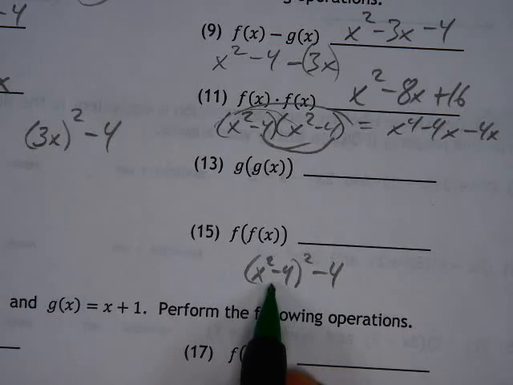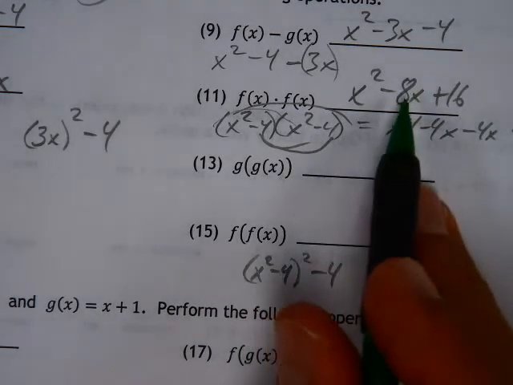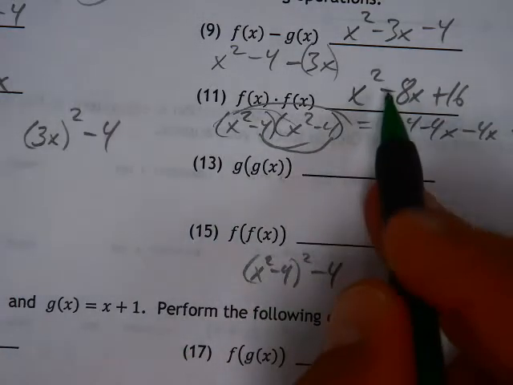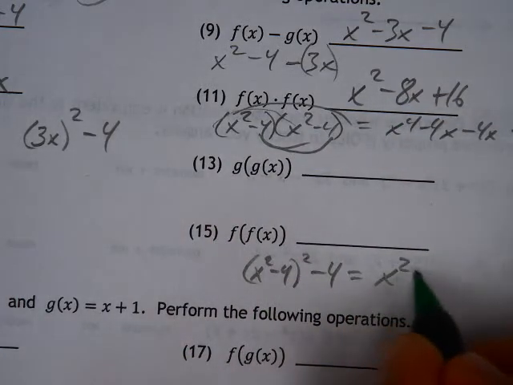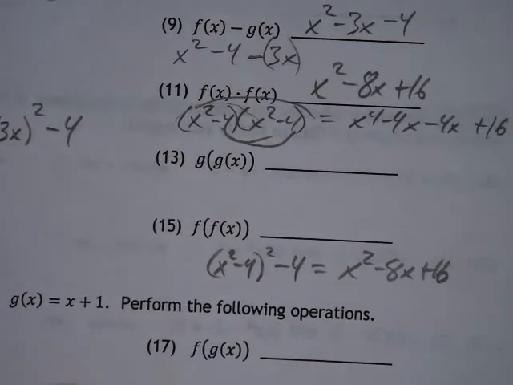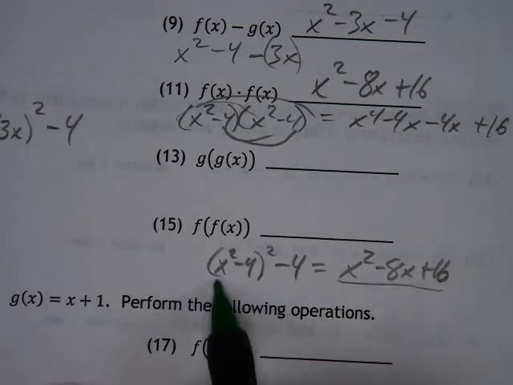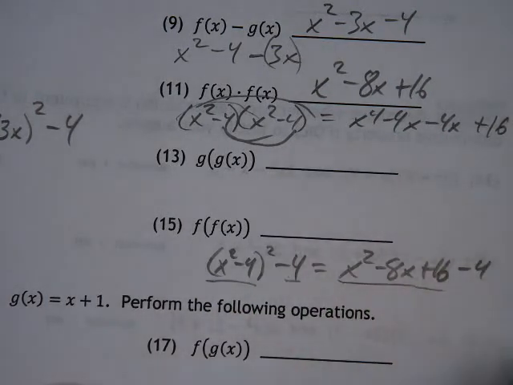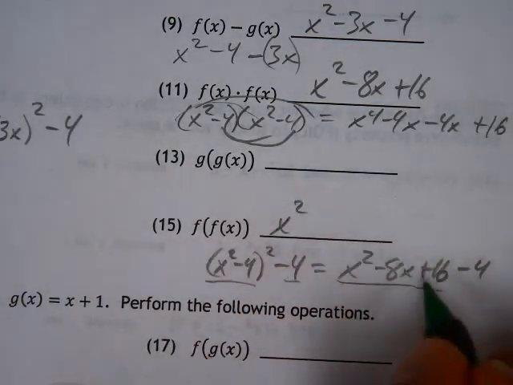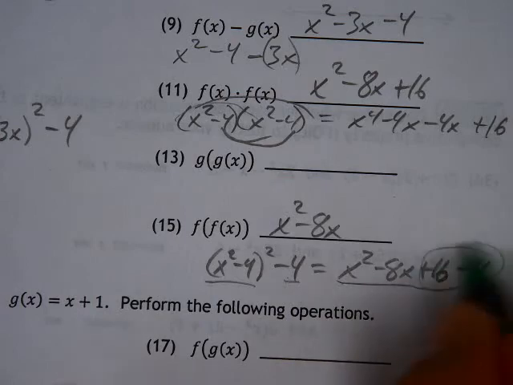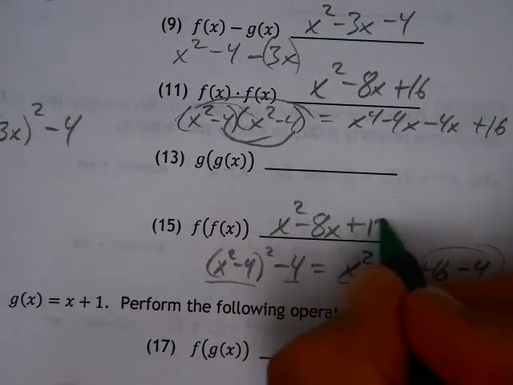Well, the good news about that is we already did that, didn't we? We did that up there in problem 11. We already did x squared minus 4 times x squared minus 4. And I got as a result x squared minus 8x plus 16. Now, that represents that. I still need to do that minus 4. X squared minus 8x plus 16 minus 4. Those are my only like terms. That's plus 12.